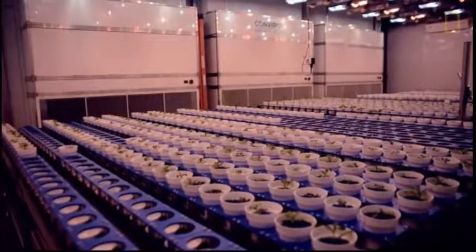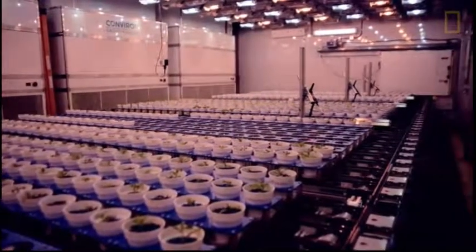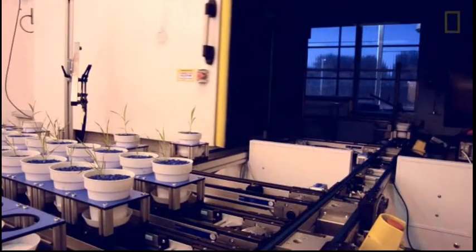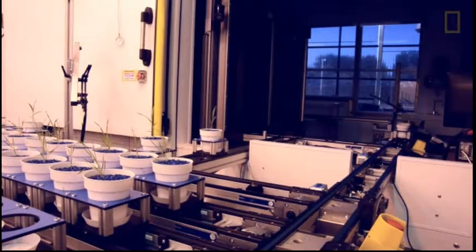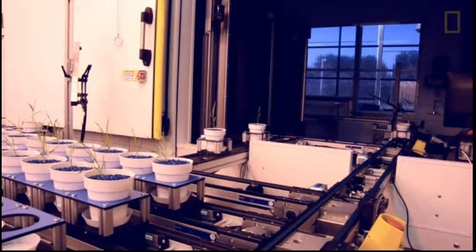A typical experiment would be to collect hundreds of varieties, take very careful measurements, and do the test to see how well they all respond to drought. Incredibly useful information because that can be translated into crop plants very easily.